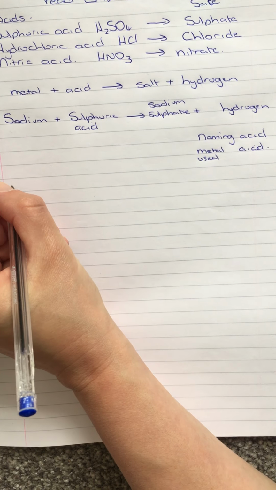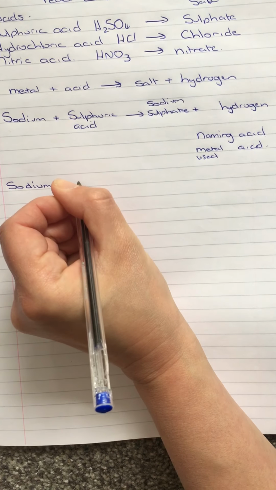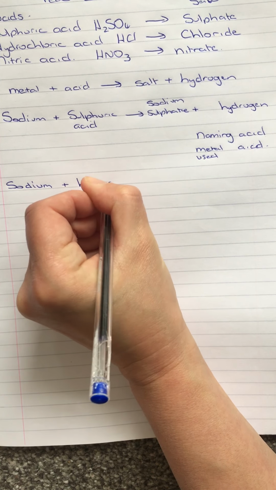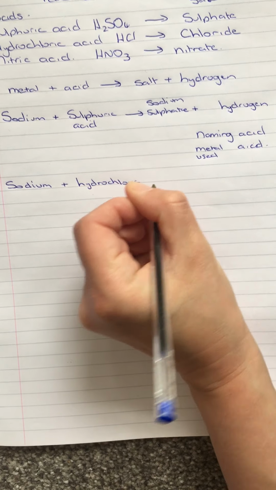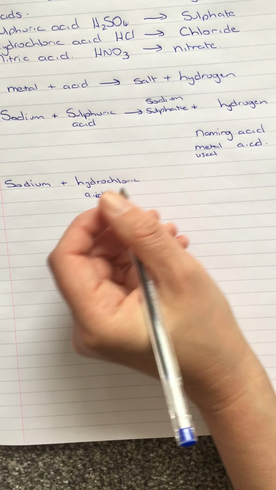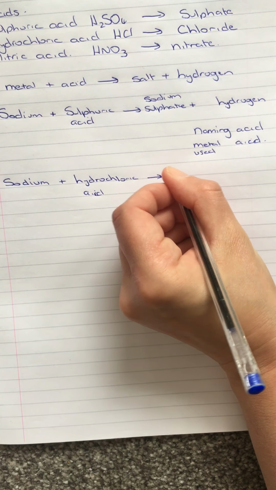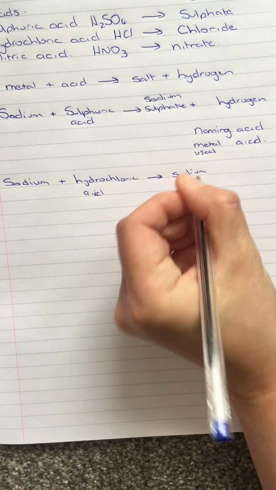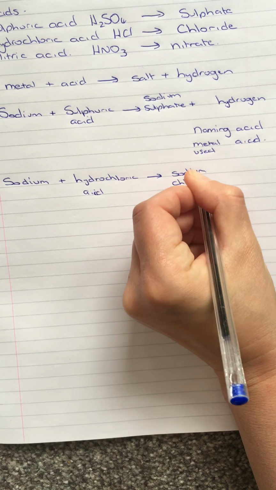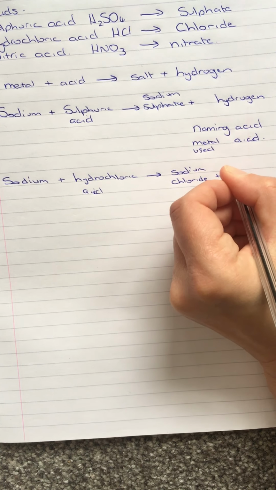So if I use sodium again as an example, sodium plus hydrochloric acid, that's going to give us sodium chloride, which is common or garden table salt to you, and hydrogen.